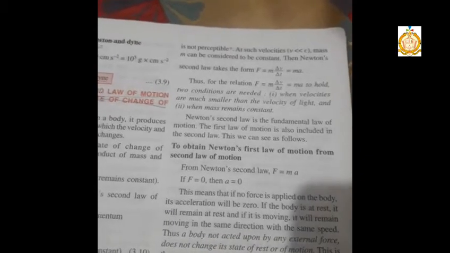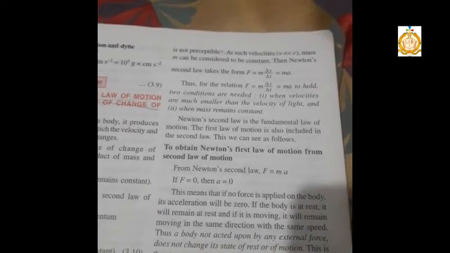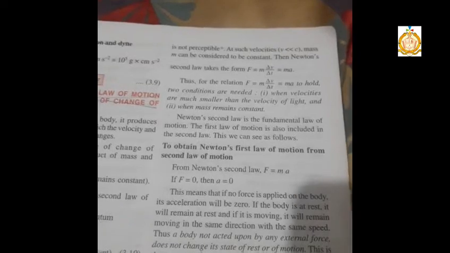So a body not acted upon by an external force, if no external force is acting on the body, does not change its state of motion. That is Newton's first law. So we have derived the first law from the second law.